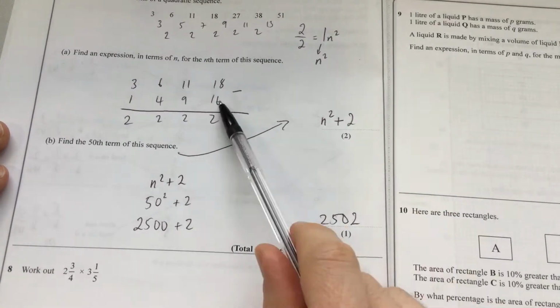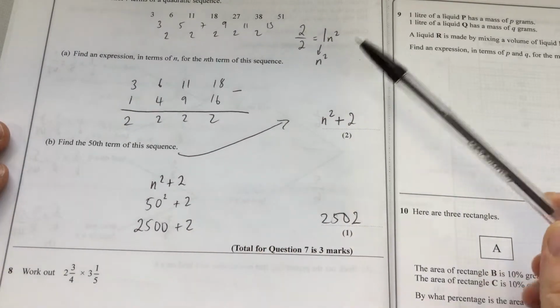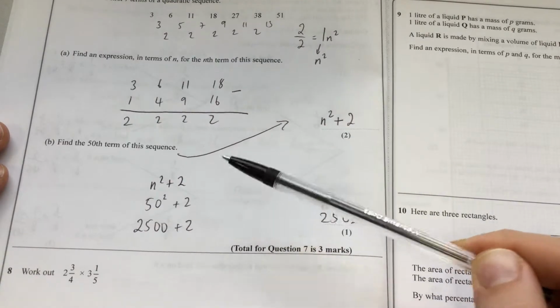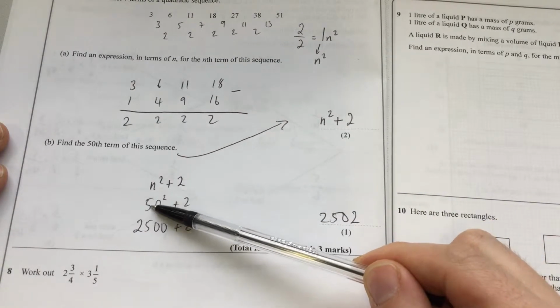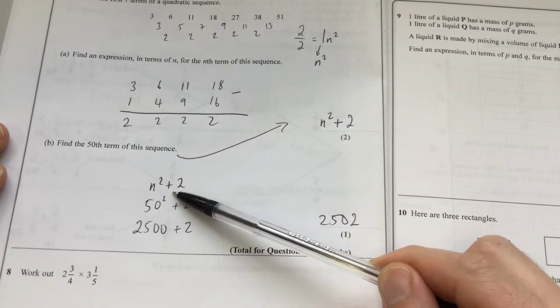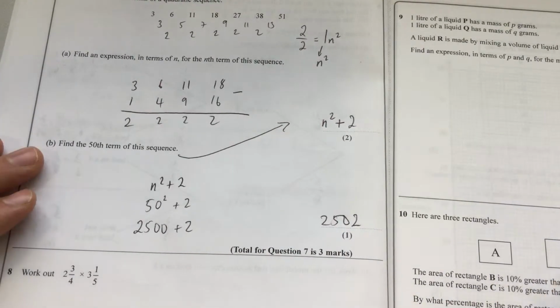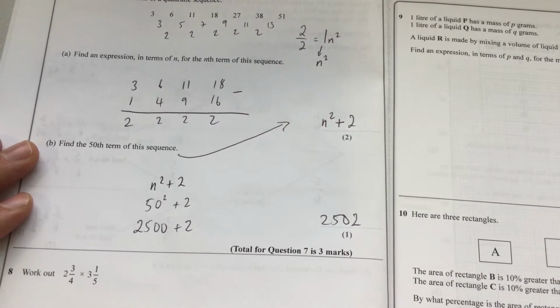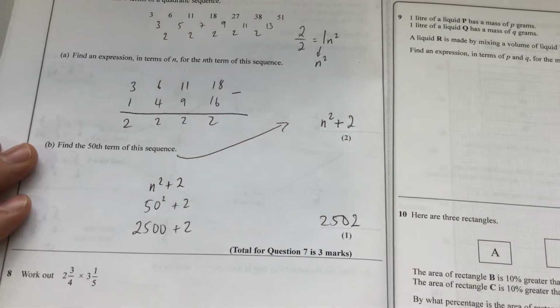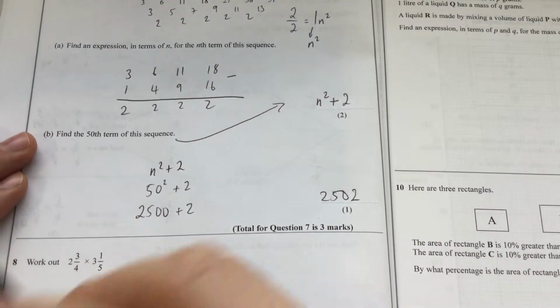And like I said, if you don't understand this and you ruin it, make something up to use it. Because you need to get credit for substituting the 50 into a rule. Okay, that's the separate understanding that you're trying to demonstrate there. So you have to play the game a little bit.